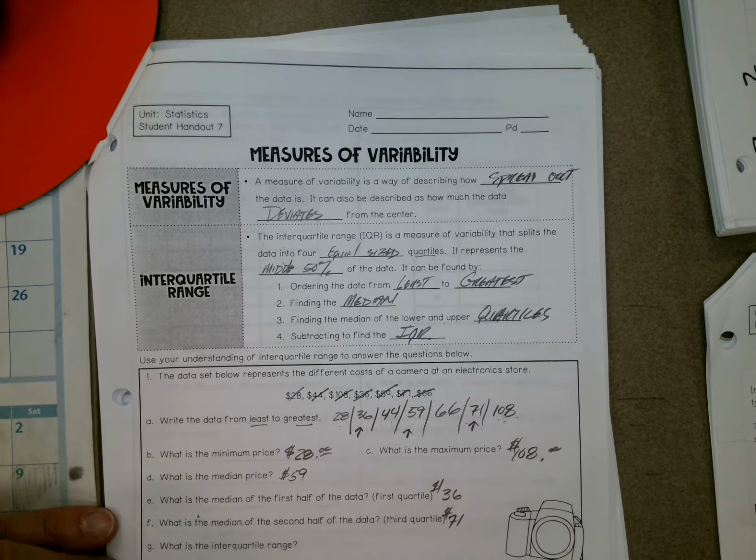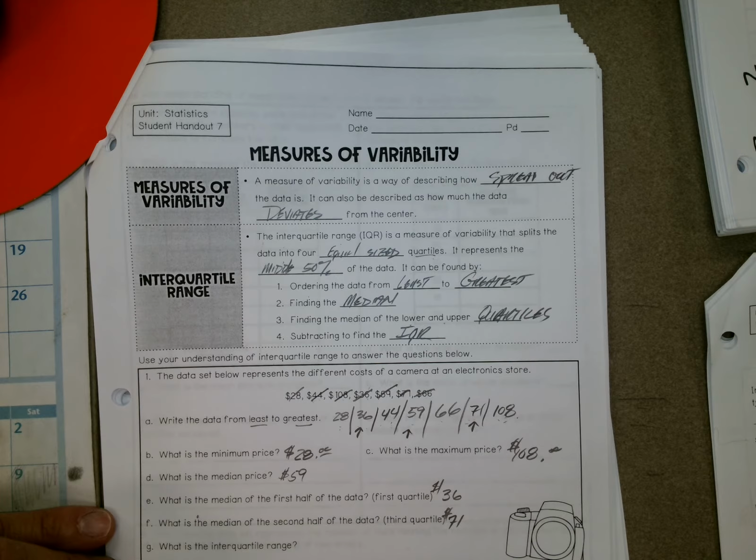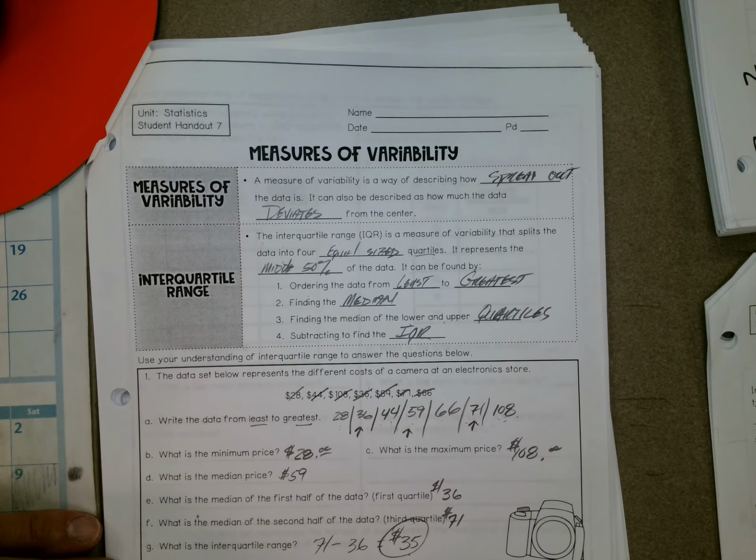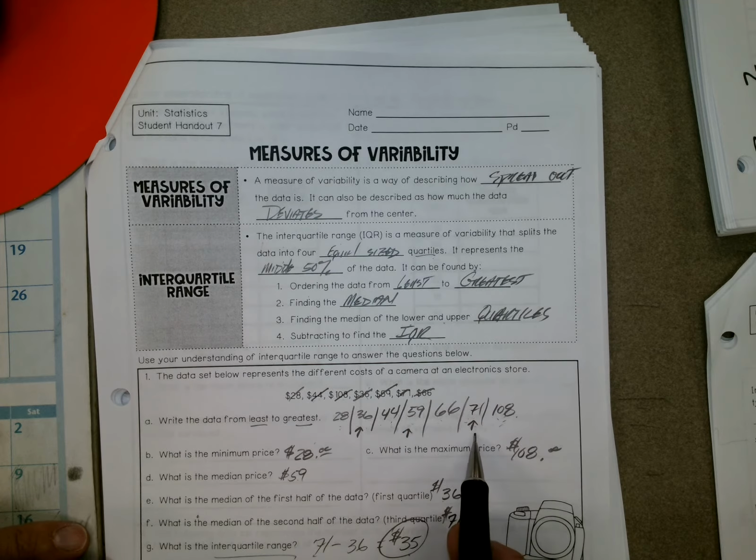What is the IQR? Well, you take 71 and subtract 36 and you end up with $35. So the spread of this is $35, and that's important that you understand it. So we organized smallest to biggest, found the middle number, found the middle of the first half and the middle of the second half to find the IQR: third quartile minus the first.